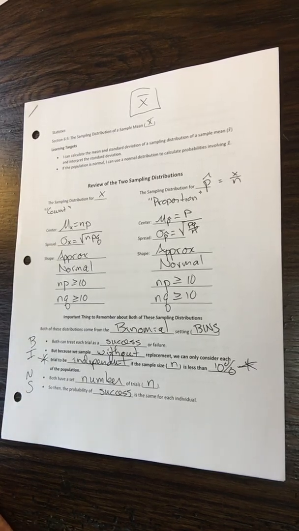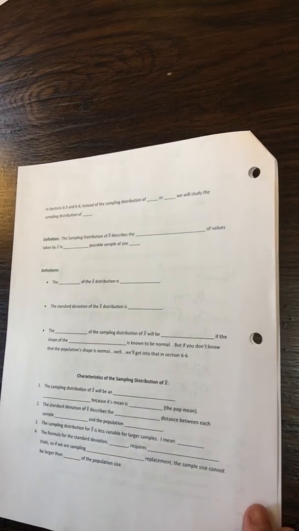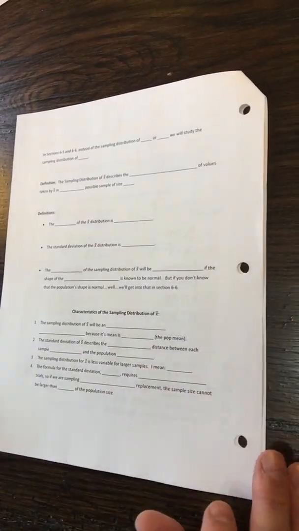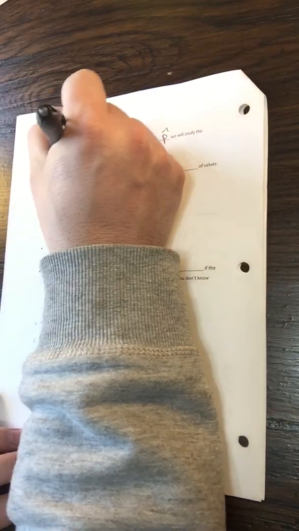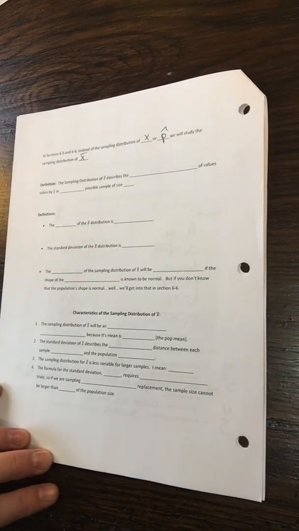So there's your review on a little bit of the last chapter and right up to the last couple of sections. And so now we're ready to move on and talk about the sample means, the X bars, as opposed to X or p hat. Okay, so here we go. In section 6.5 and 6.6, instead of the sampling distribution of X or p hat, we will now focus on the sampling distribution of X bar, an average when I take my sample.